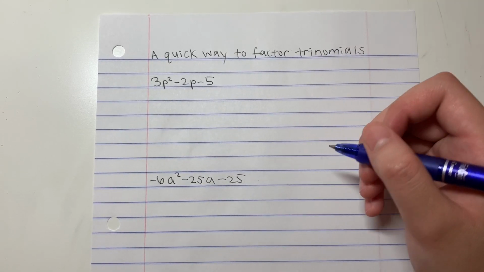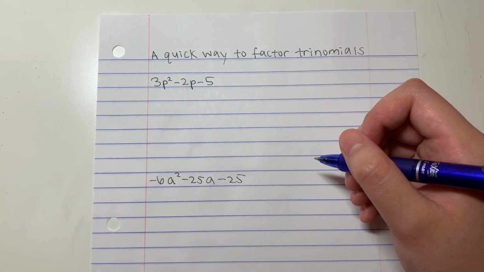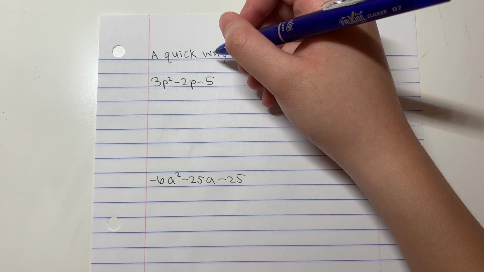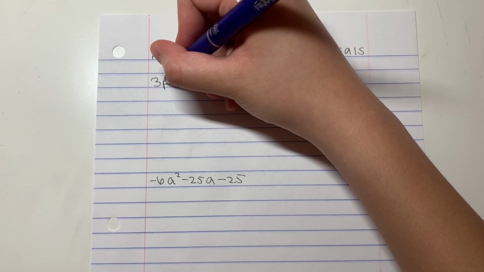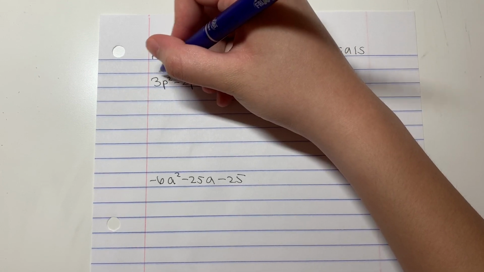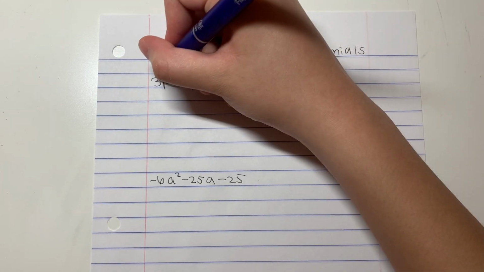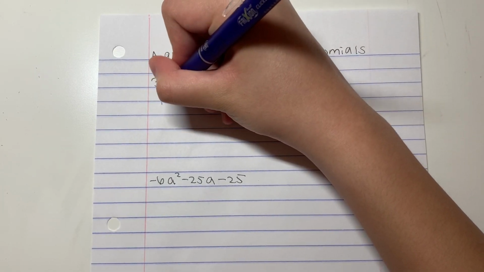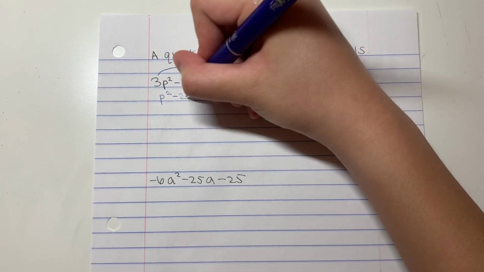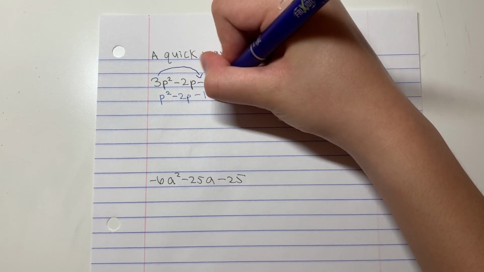So in this video, I'll be showing you a quick way to factor trinomials. In the first problem, we have 3p squared minus 2p minus 5. Since there's a coefficient in front of p squared, we have to multiply the first term by the last term, so 3 times negative 5, and we rewrite this as p squared minus 2p minus 15.